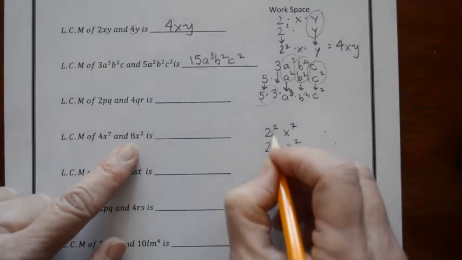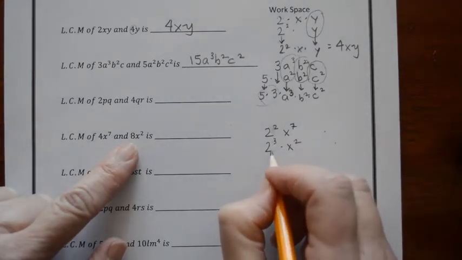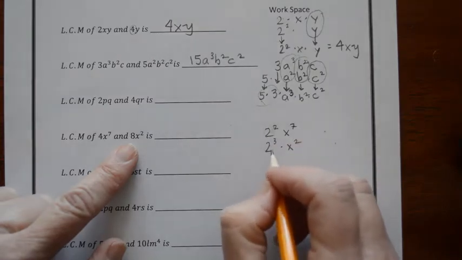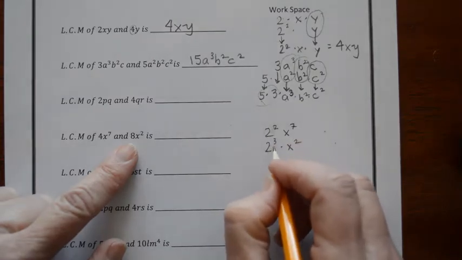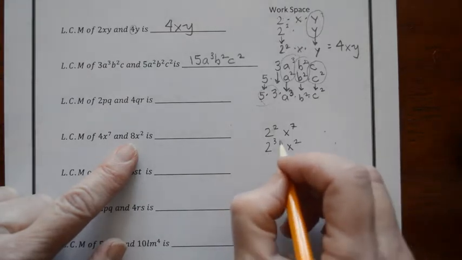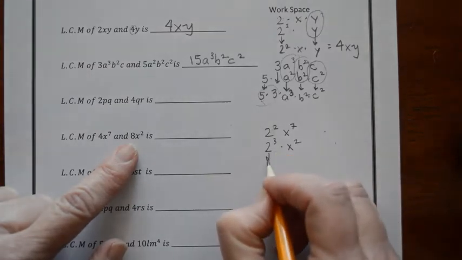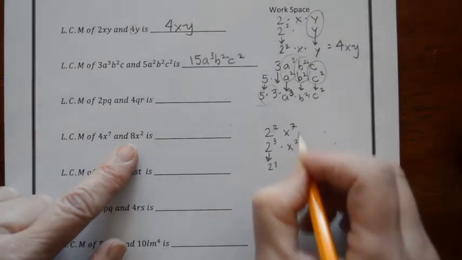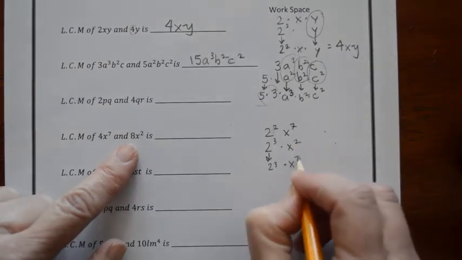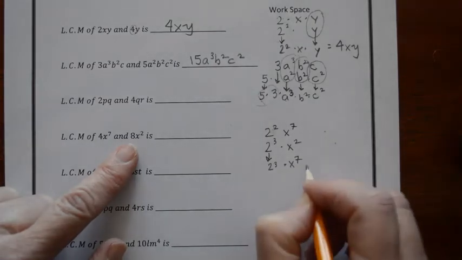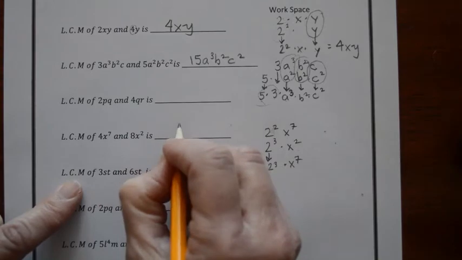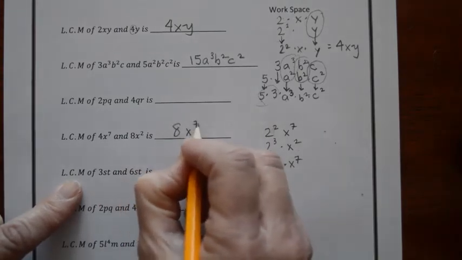So I'm going to go through, and in each case I'm going to take the factor with the higher exponent because that accounts for the common and the uncommon all at once. So here we're going to bring down a 2 cubed. And in the x to the 7th and the x squared, we're going to choose the x to the 7th. Right? And so in this case, the least common multiple would be 8x to the 7th.